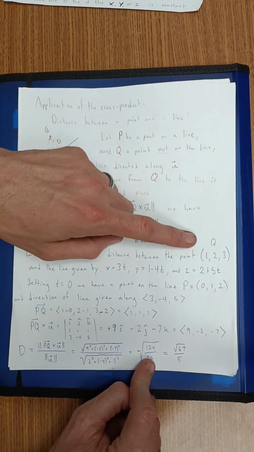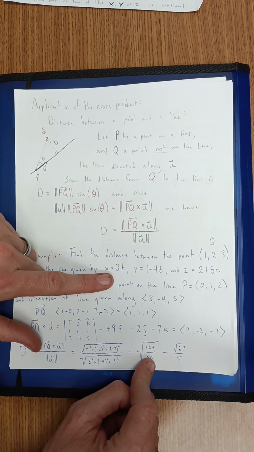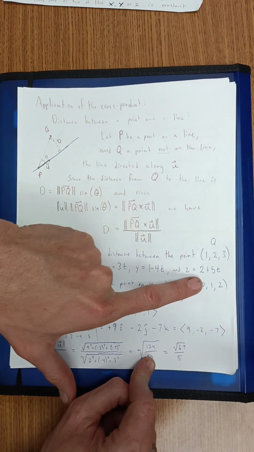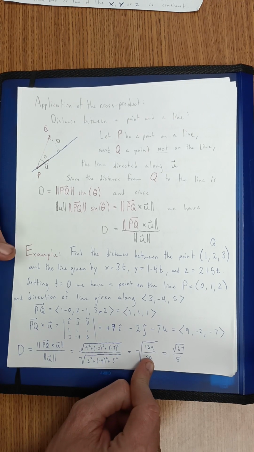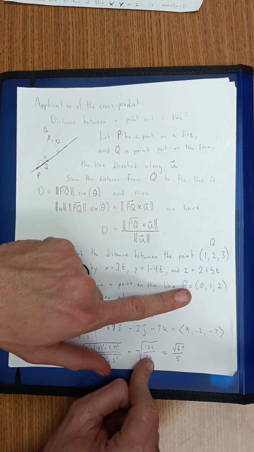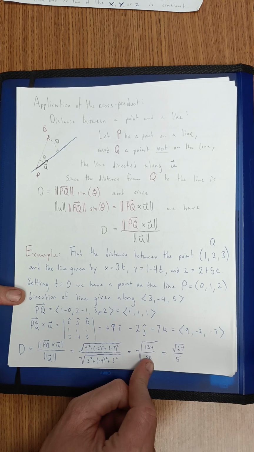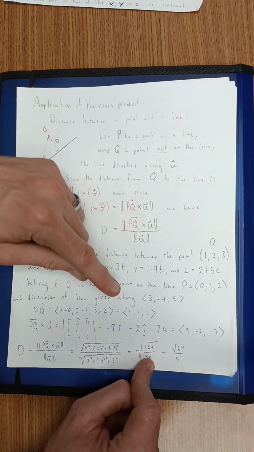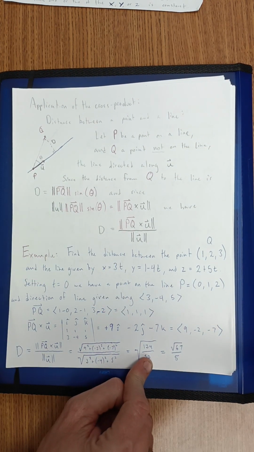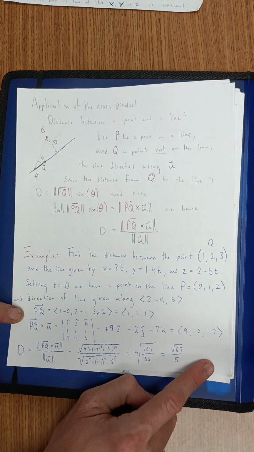So say I have a point, 1, 2, 3. Say I have my line again, given in parametric form by x equals 3t, y equals 1 minus 4t, and z equals 2 plus 5t. Well, how far away is that point? Okay, well, first of all, take your starting location where t equals 0. That's 0, 1, 2. Find the magnitude, well, better yet, find the vector form, of PQ by taking the differences between Q and P component-wise. And then we get this vector, 1, 1, 1. Now we do the cross product. There it is, in vector form, 9, -2, -7.